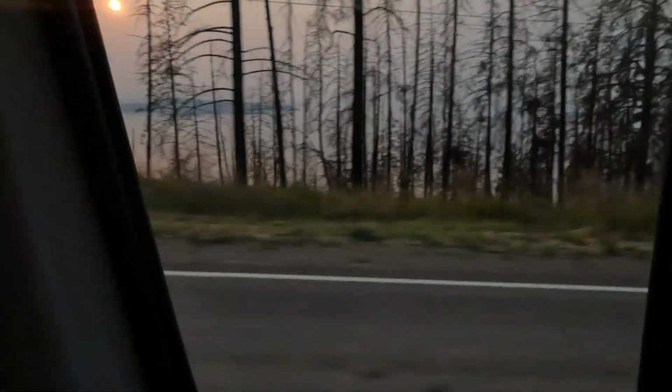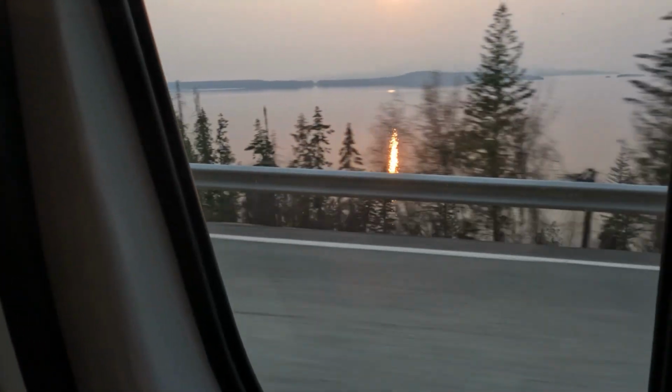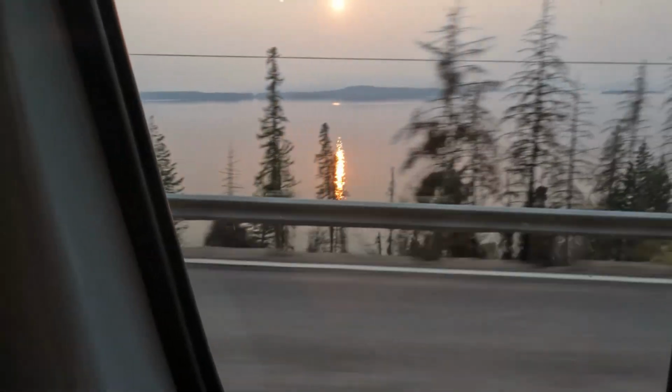Here's a look at Flathead Lake, which is a really cool lake, and some real cool stuff was happening with the wildfire smoke there in the sun.